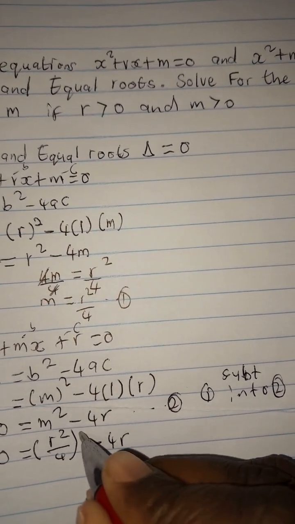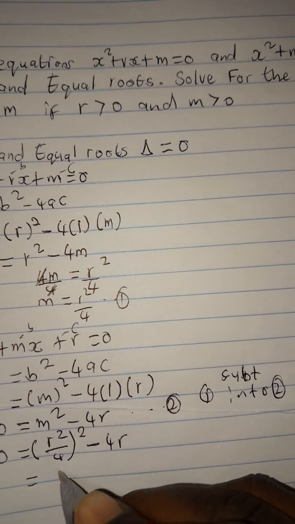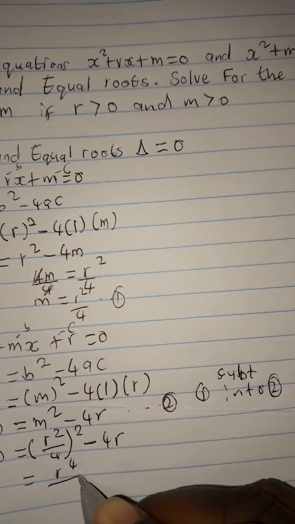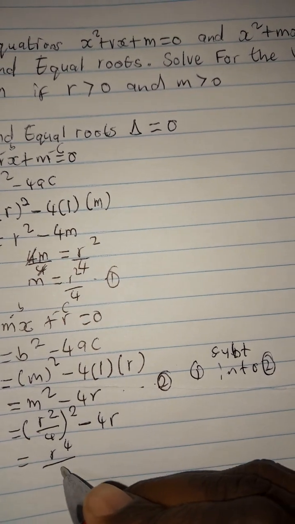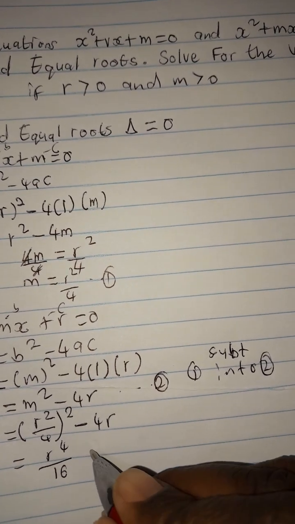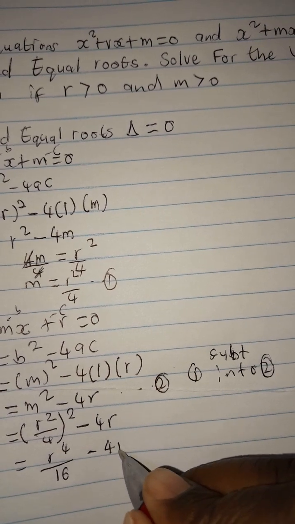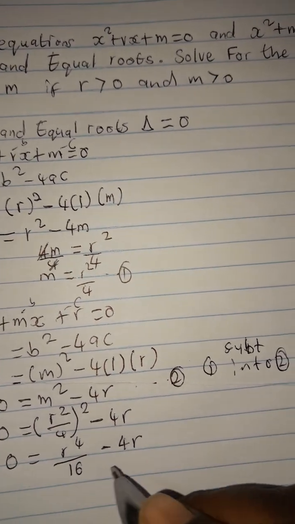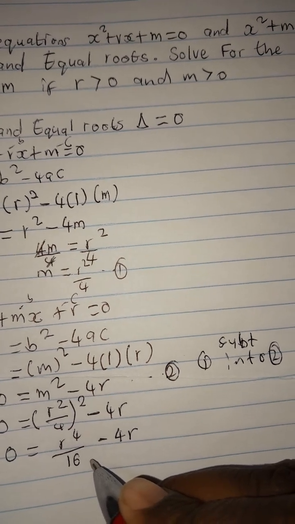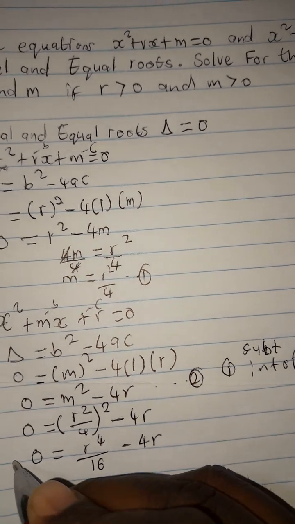So let's work it out. Remember that it's powered there, so this will be r to the power 4, and we have 4 squared, which will be 16 in this case. So we have minus 4r there, equated to 0. To make life easier, guys, we can multiply everything by 16.